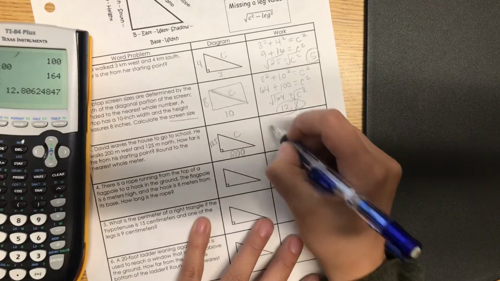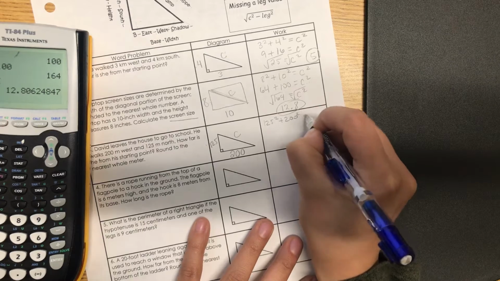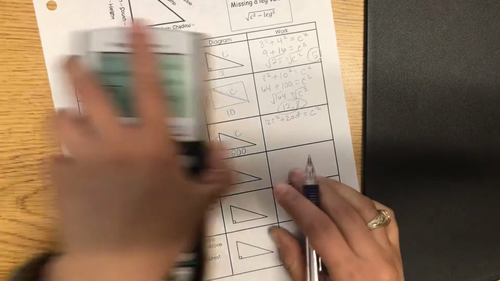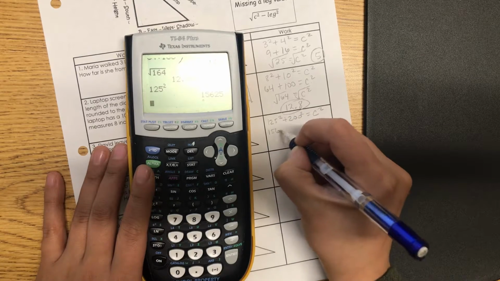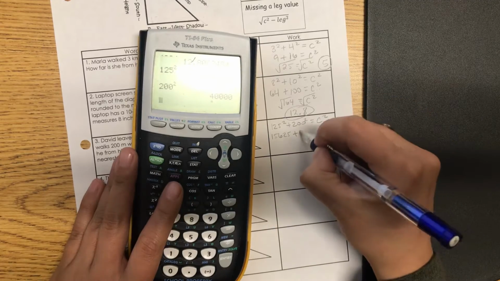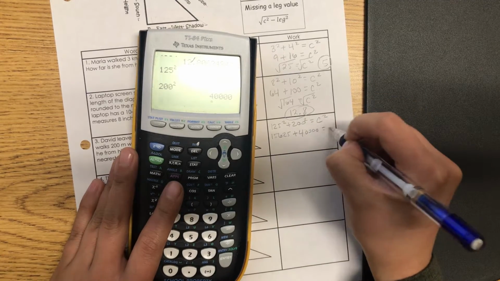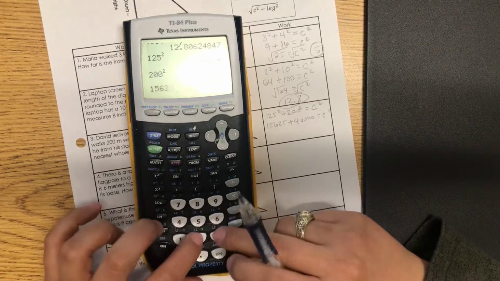So if these two are the legs, we have 125 squared plus 200 squared equals c squared. So 125 squared is a big number, 15625, plus 200 squared, which is 40,000, equals c squared. Remember, if we're missing the hypotenuse, we add those two numbers.